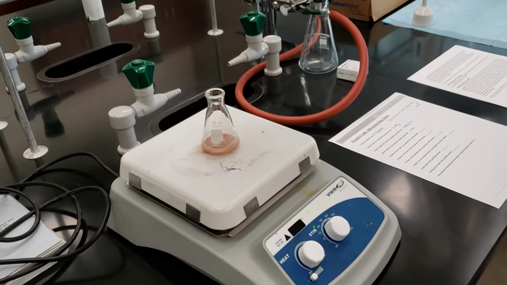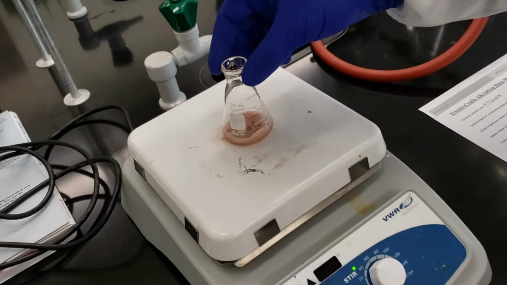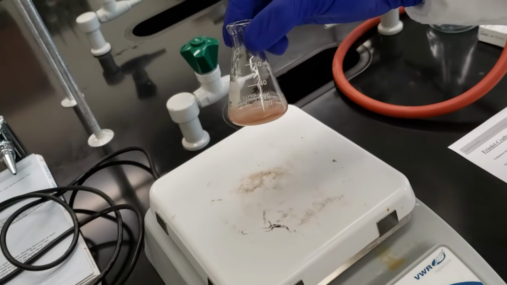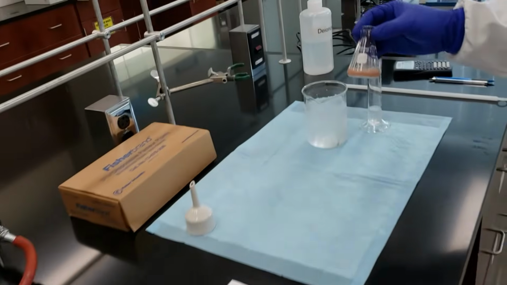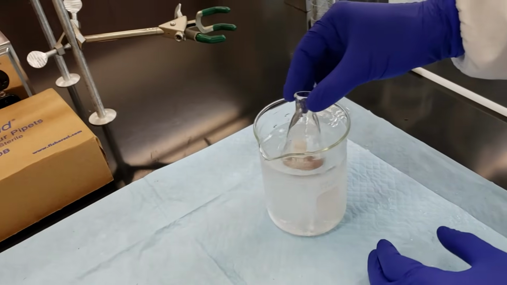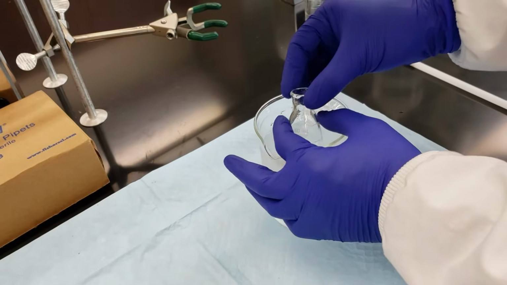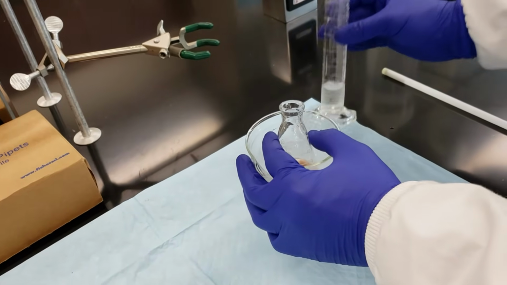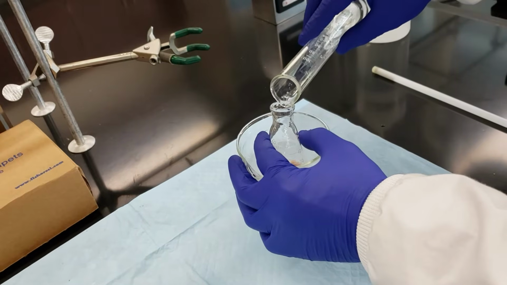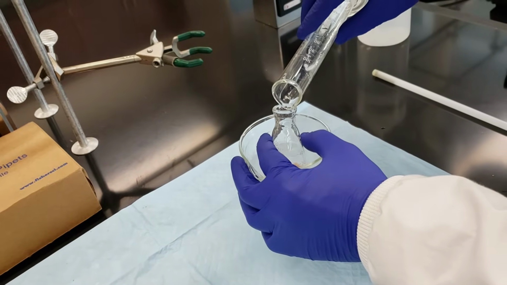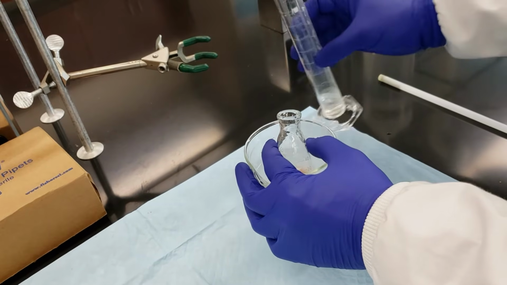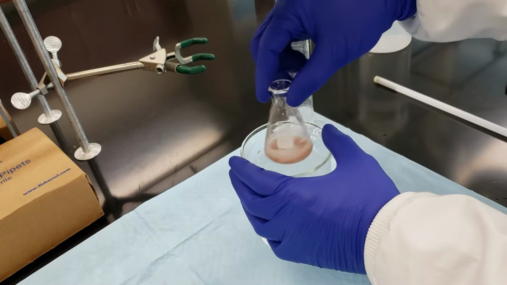Our reaction has been stirring for about 10 minutes. We've got sort of a pink slurry at this point. So we're going to take this over to our ice bath. We need to quench the reaction. We'll place it back into the ice bath, and then I'm slowly going to add 15 mL of ice cold water. I'm going to stir a little bit, add a little bit, and then stir.